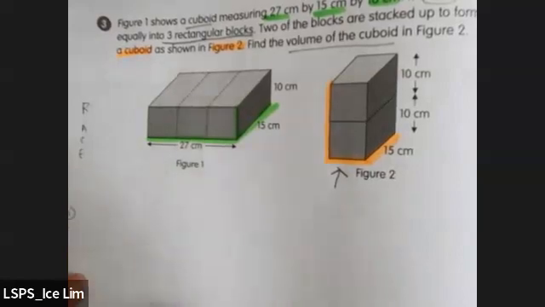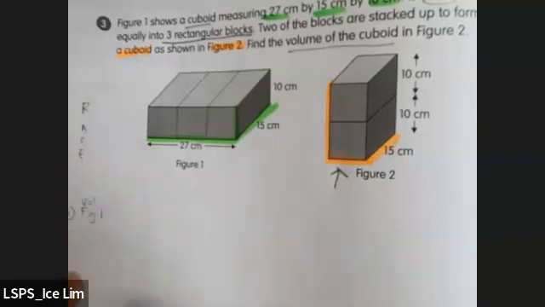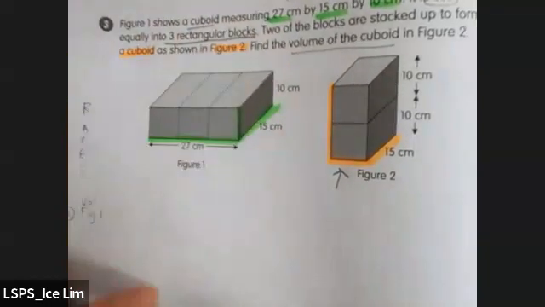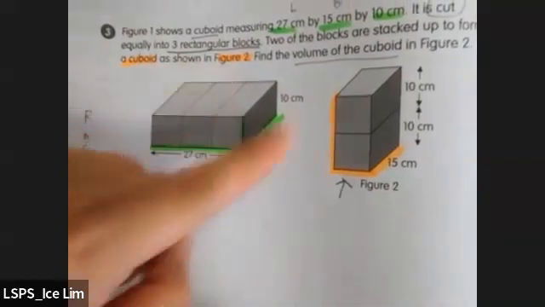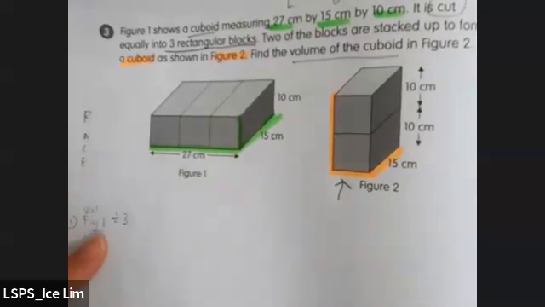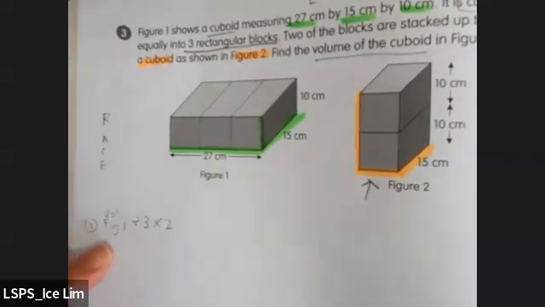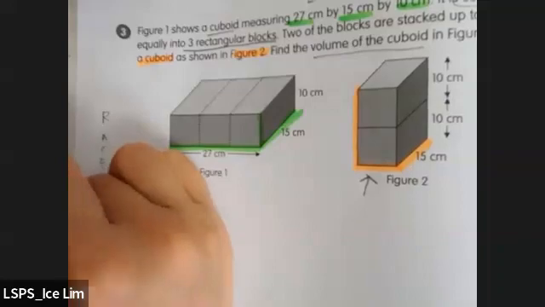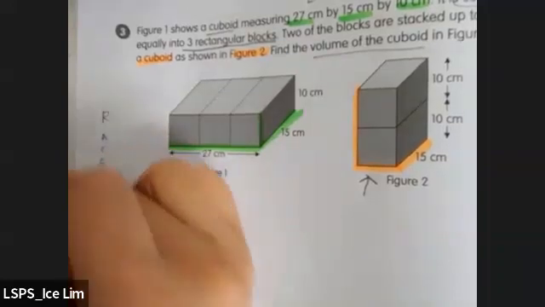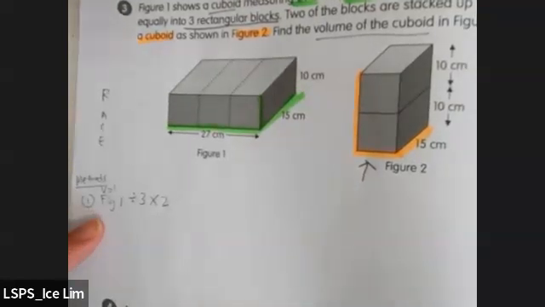Method number 1, I can find figure number 1 volume, because I can find this whole thing. Then after that, I chop into 3 pieces. So I find the volume, then I divide by 3. Then I multiply by 2. Can you understand what I'm writing here? Really, I'm showing you options you can choose.